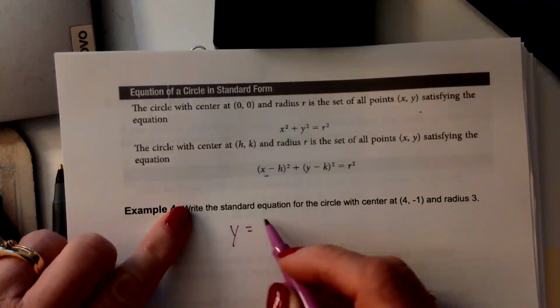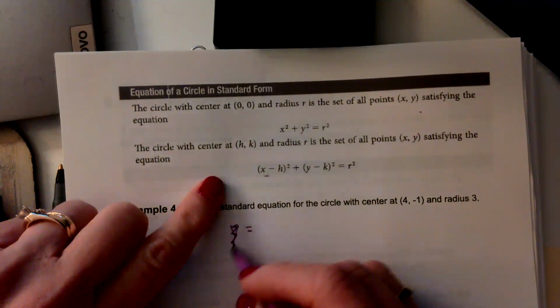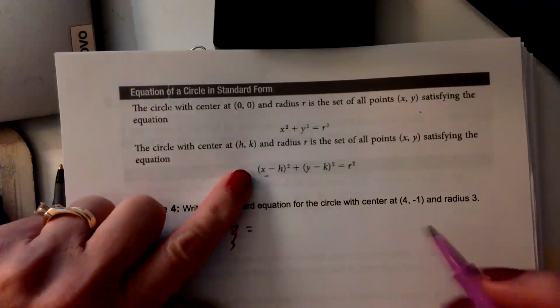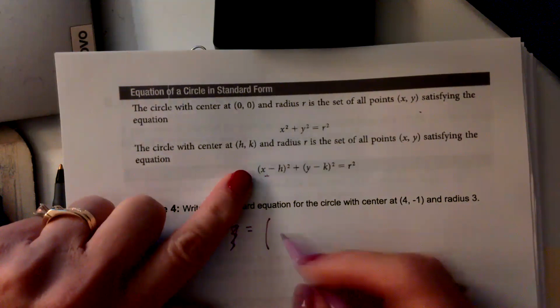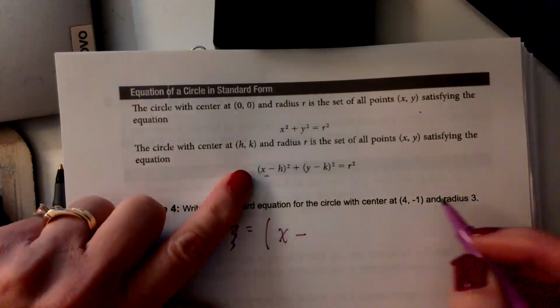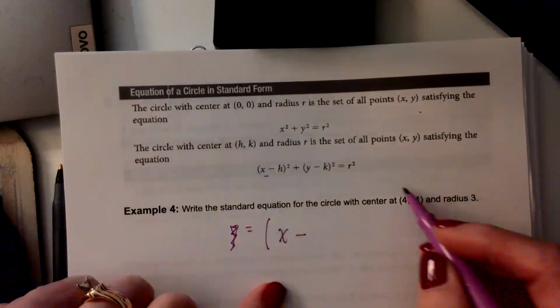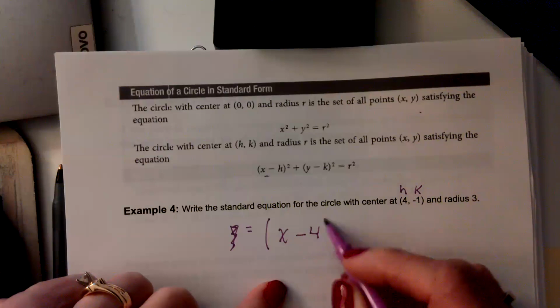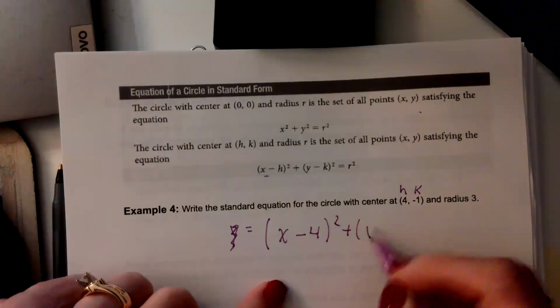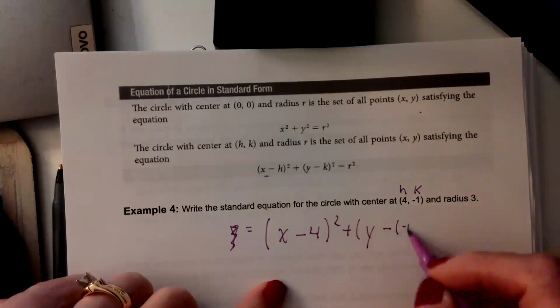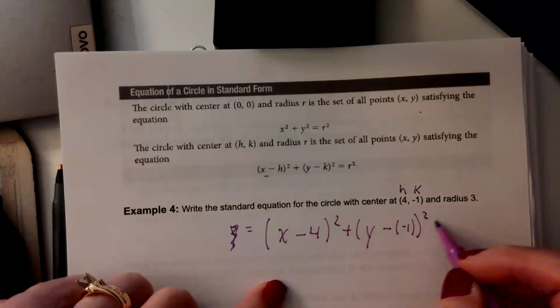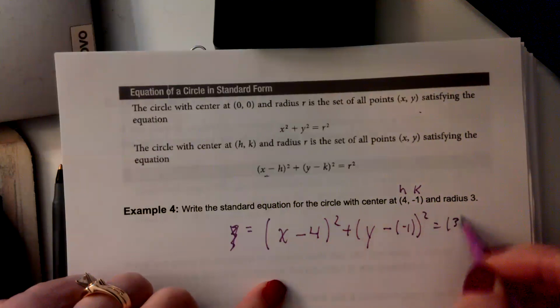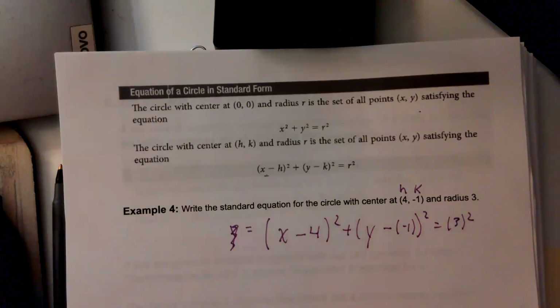So it's going to be x minus, and then h is 4, and k is -1. So x minus 4 squared plus y subtracting a -1 squared equals 3 squared, because that's the radius.